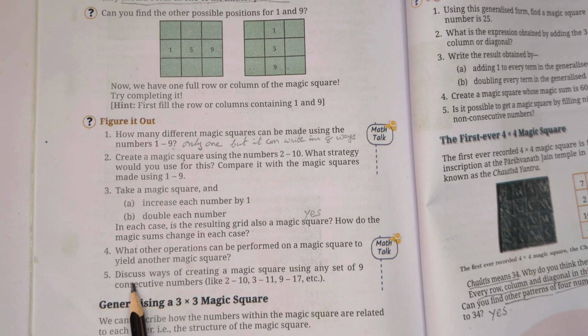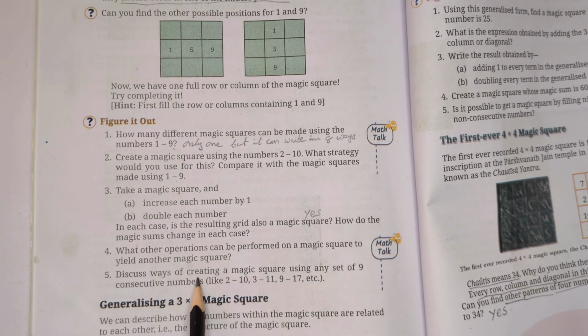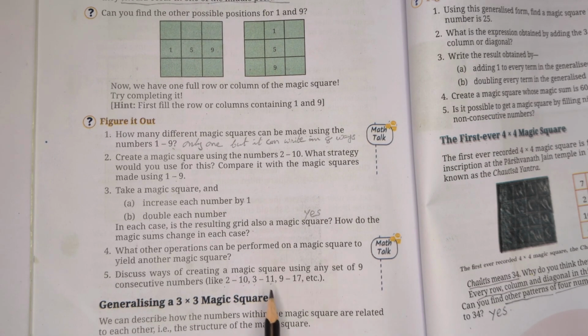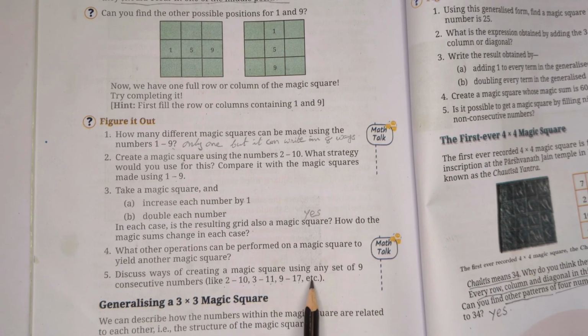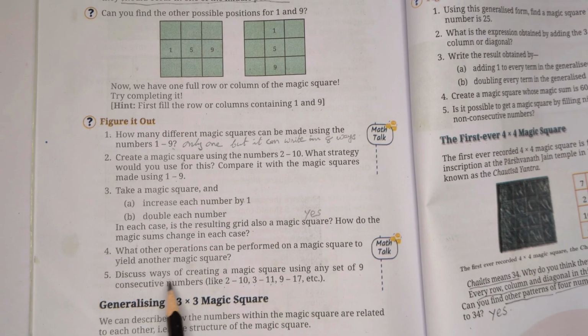Fifth question. Discuss the ways of creating a magic square using any set of 9 consecutive numbers. Consecutive numbers means continuous numbers. The original one from 1 to 9 we use the digits. Here 2 to 10, or starting with 3, then one more number here after 10, 11. Starting with 9 it will come 17. So continuous 9 numbers we need.